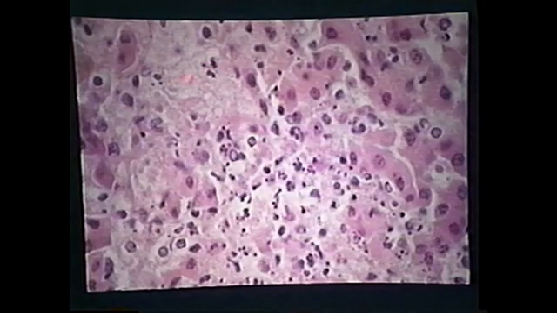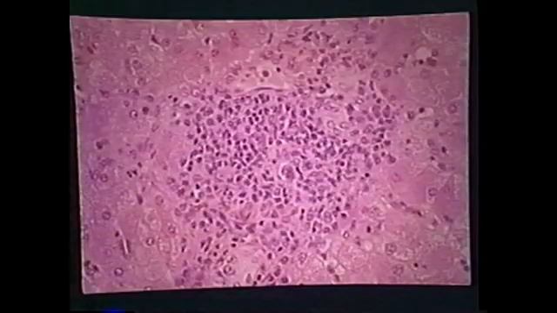And then, of course, Tyzzer's disease would be one of those that classically produces some areas of necrosis and then relatively mild inflammation that packs along the outside. And then do a Warthin-Starry type of stain to visualize the organisms.